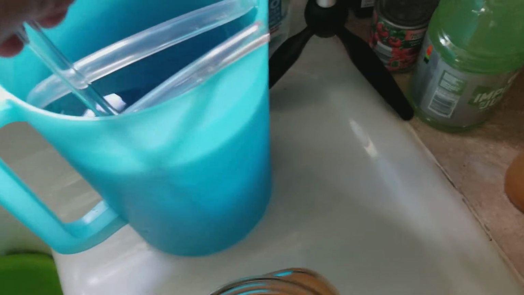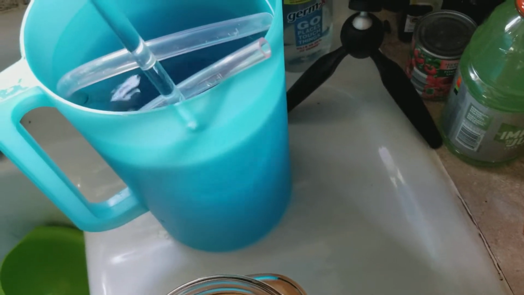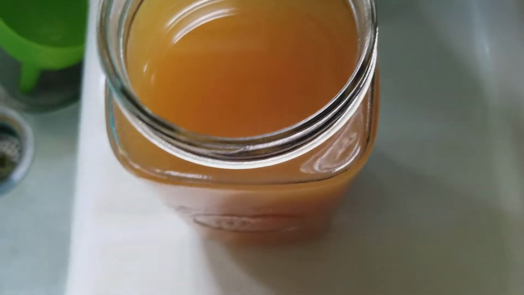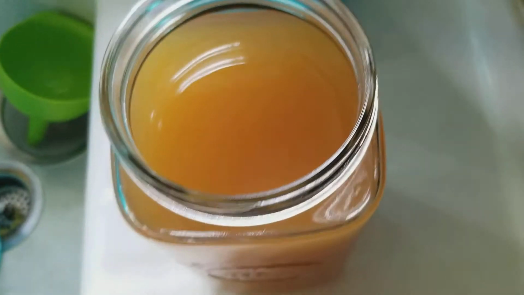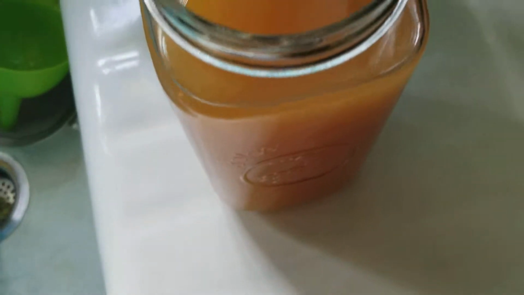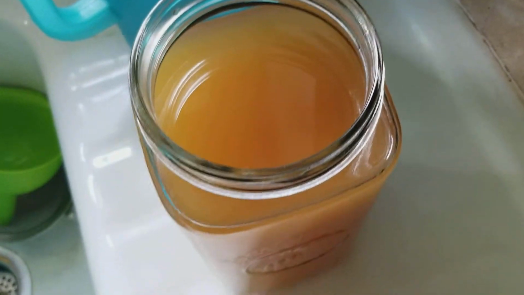You want to also sanitize all your stuff. This is my sanitizing solution. All my racking tubes, my thief. This is called a thief. Whenever you want to grab something out of there, you can steal it without dipping something dirty into it. Yeah, that's it. So at this point, we're just going to put a cheesecloth around this baby and let it sit for 5 or 6 weeks in that aerobic environment, and we should get some really nice apple pie vinegar.